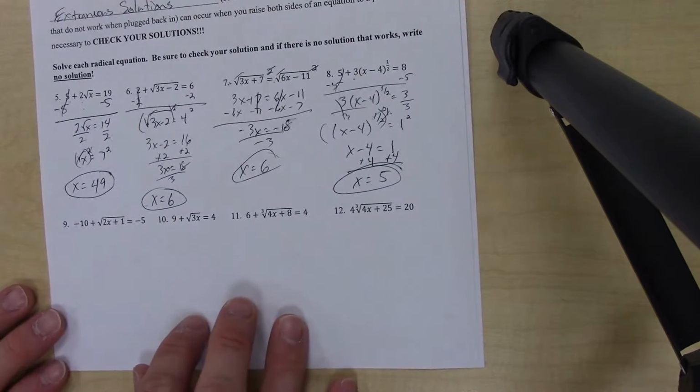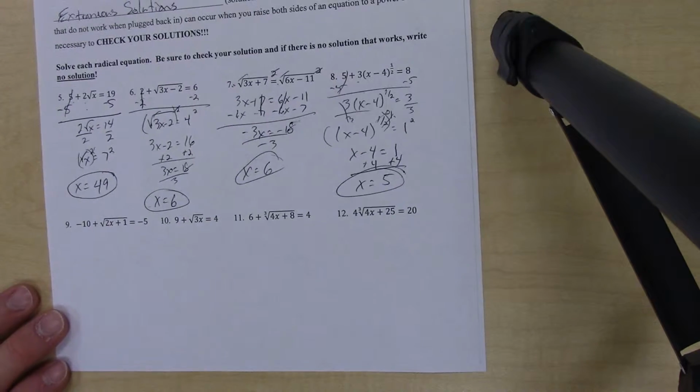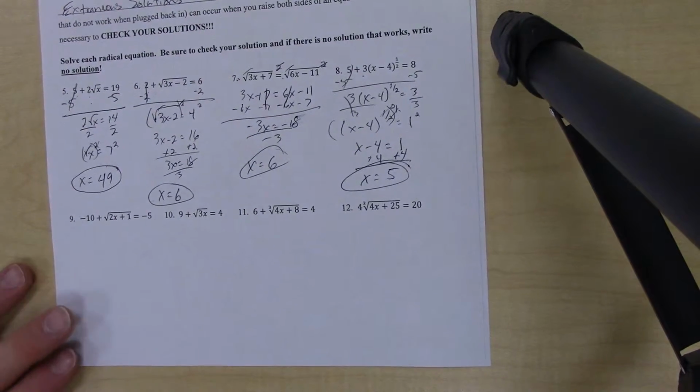I'd like you to go down to the bottom. We've already kind of done a few of these problems. Look at what we've done. Try and work your way through these problems down at the bottom. Press pause a second. Come back. Check your answers.